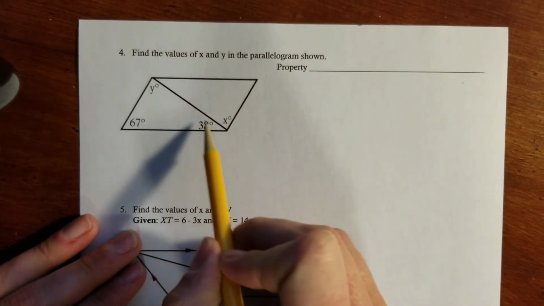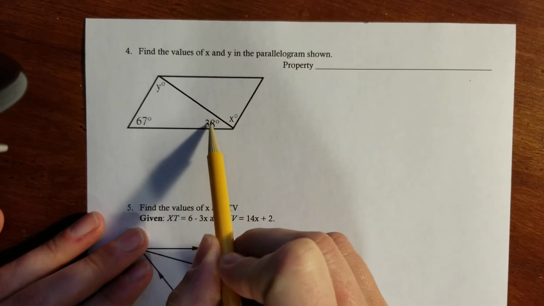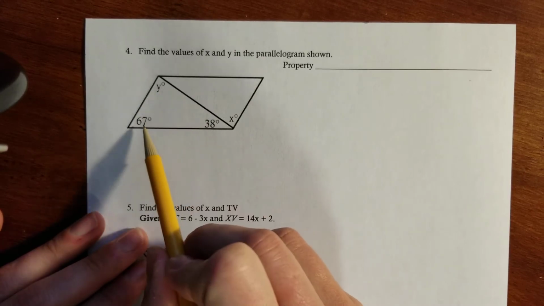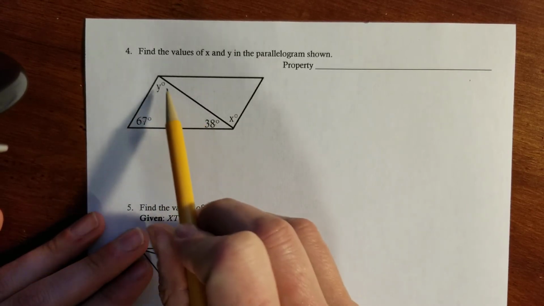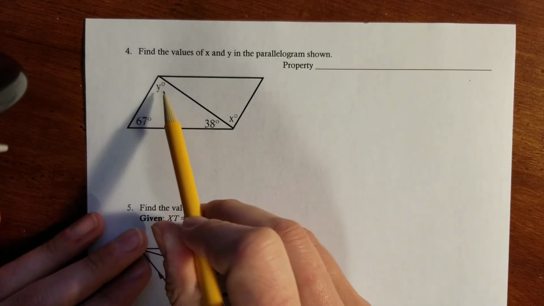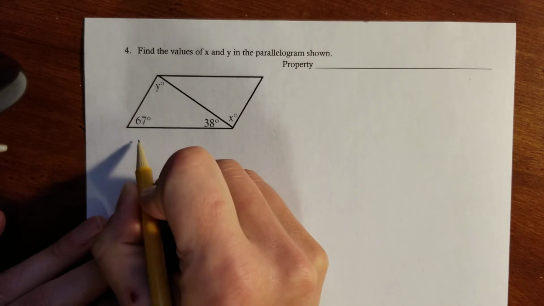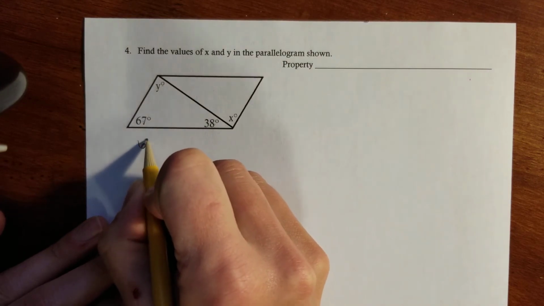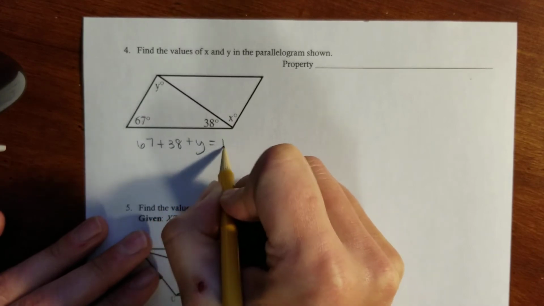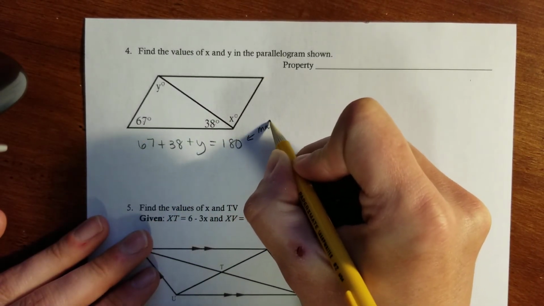Do you see this one diagonal that's drawn in has created 2 triangles? Well, don't we know that there is 180 degrees in a full triangle? So we could actually add these 3 together and set them equal to 180 degrees and find y. All right, so let's tackle that. So if we do 67 plus 38 plus y, that should equal 180 degrees because it makes a triangle, right?